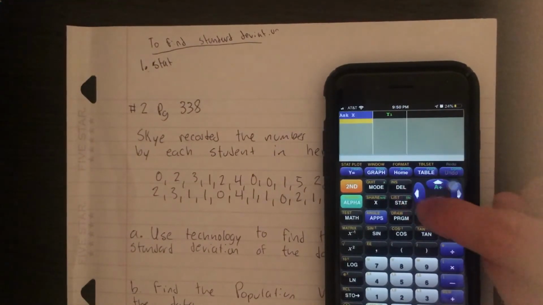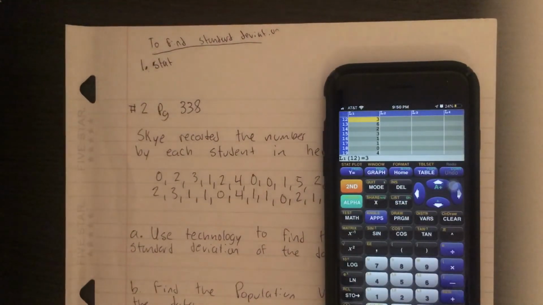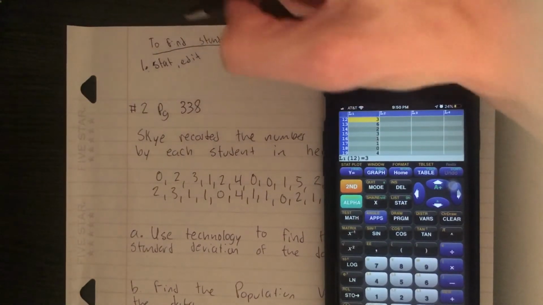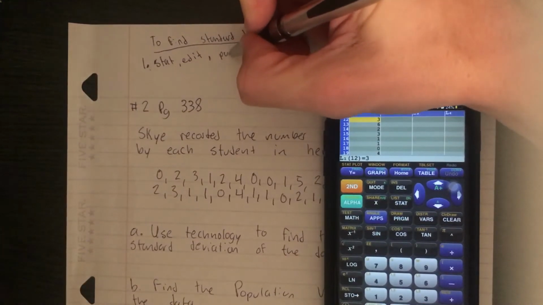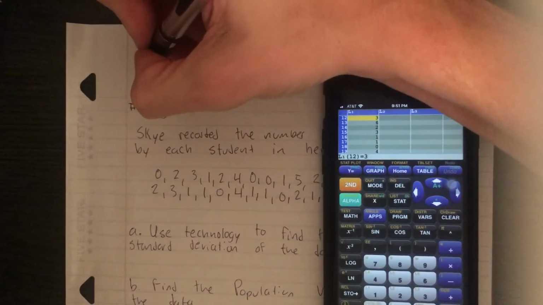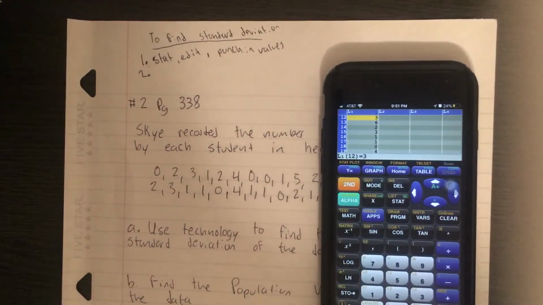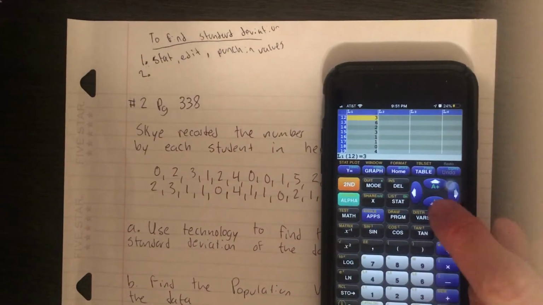So the way that you put in a list of values is all you're going to do is just hit the number and then hit enter, and it will go down. So we need to go stat edit, and we need to put in all of those values. We've got to populate the calculator with a list. So stat edit, punch in values. So then the next thing that we've got to do is say, okay, we've got our values in list 1, which is what L1 is here. So punch in your values to L1.